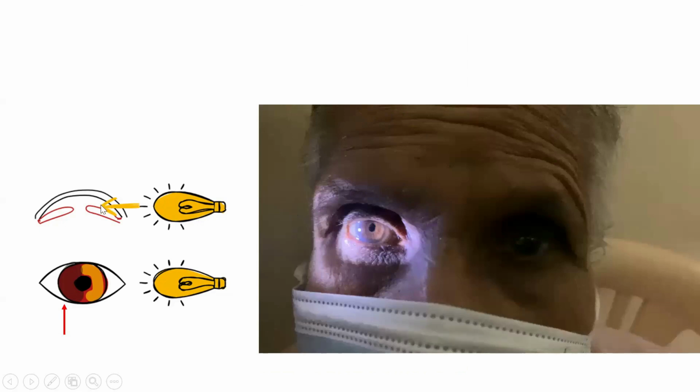If your anterior chamber is shallow, please have a look here. If the anterior chamber is shallow, light will not pass across the anterior chamber and it will not illuminate the opposite limbus. So you see a dark area in the nasal half of the anterior chamber. This is called the eclipse sign.